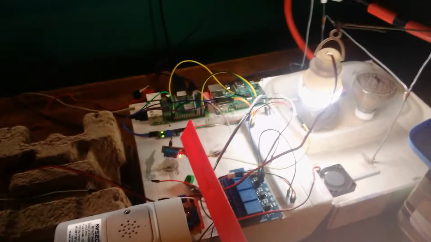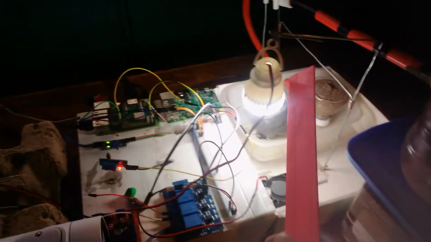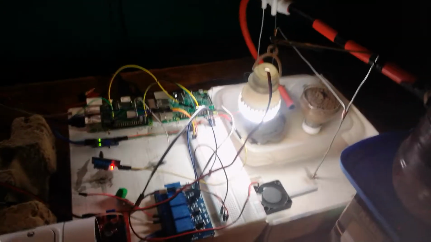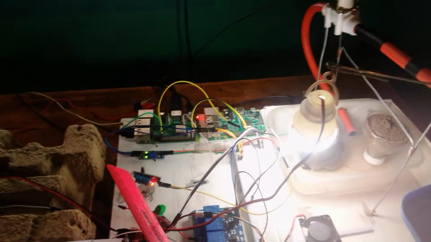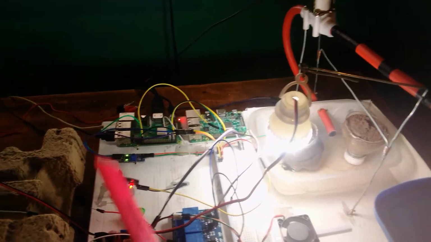Then we move on to the temperature and humidity control component that is being controlled by the DHT11, this one, and the light bulb. So the DHT11 gathers atmospheric conditions, that is, temperature and humidity.